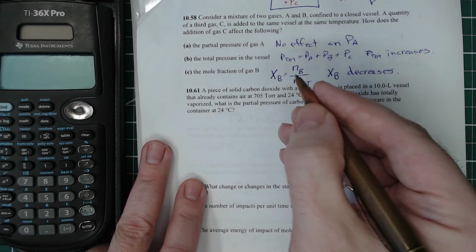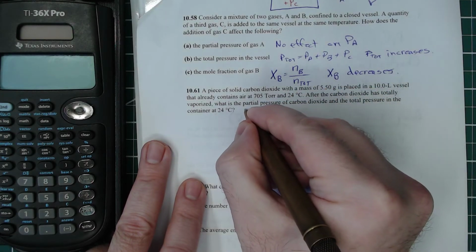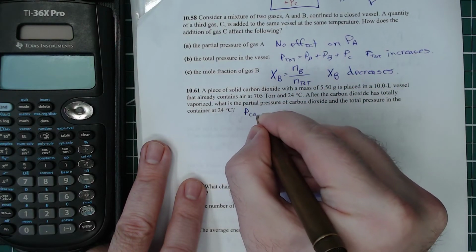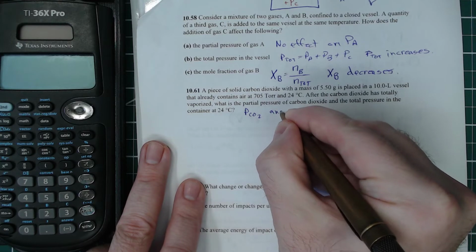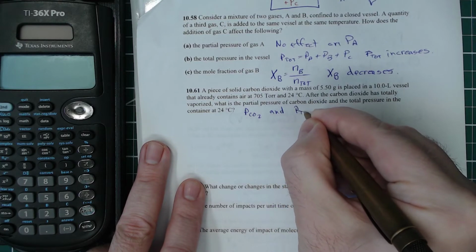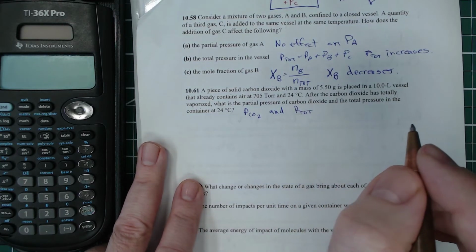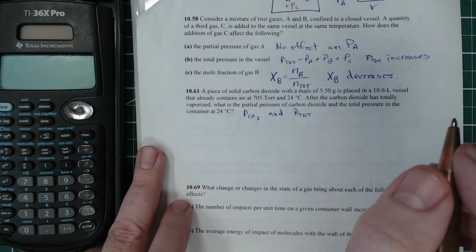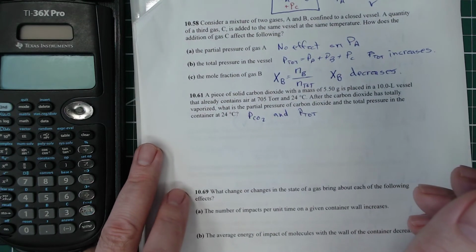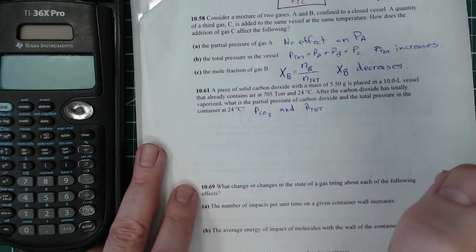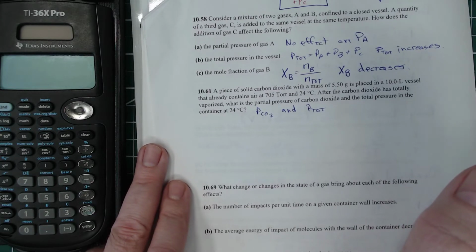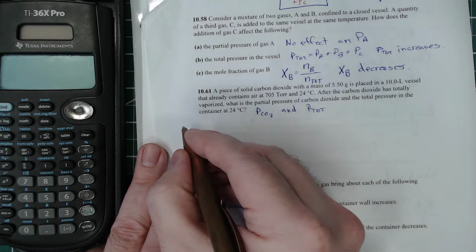All right, so there's two things we're looking for. We're looking for partial pressure of CO2 and P total. Now, it doesn't specify what units we should put those in, so I'm going to just solve them for atmospheres. All right, let's start with the partial pressure of CO2.